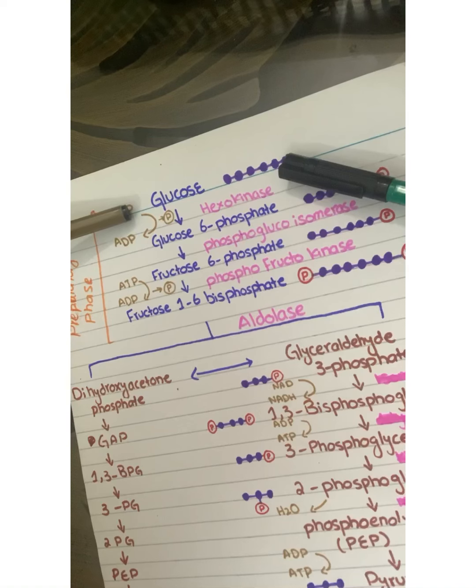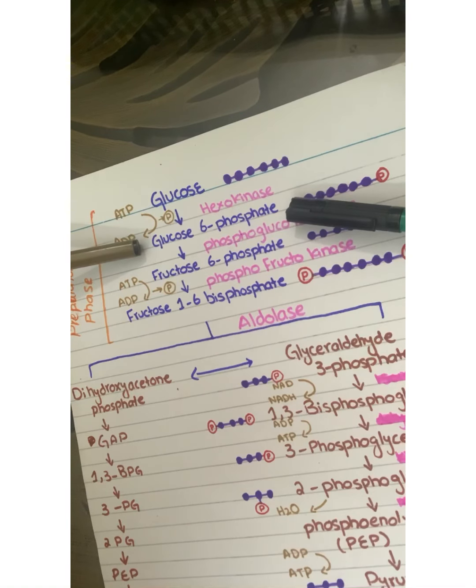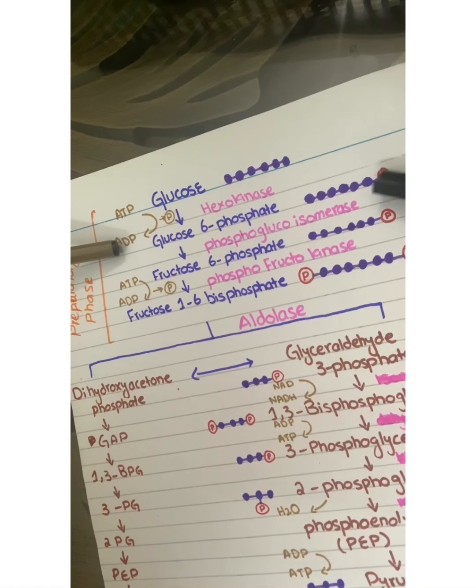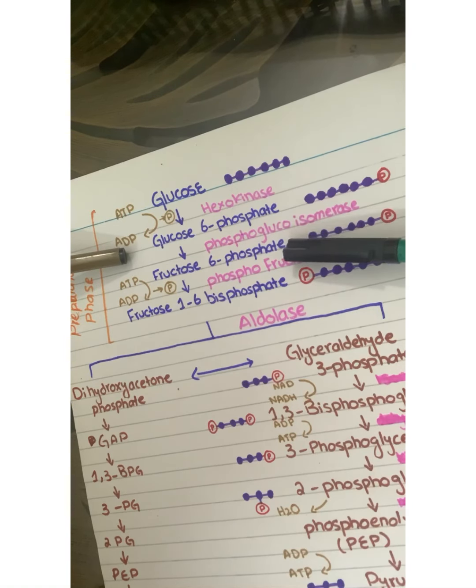So, glucose is converted into glucose 6-phosphate in the presence of enzyme hexokinase or glucokinase, and in it ATP is converted into ADP and the phosphate group is attached on the 6th carbon of the glucose and forms glucose 6-phosphate. The second step is that glucose 6-phosphate is converted into fructose 6-phosphate.